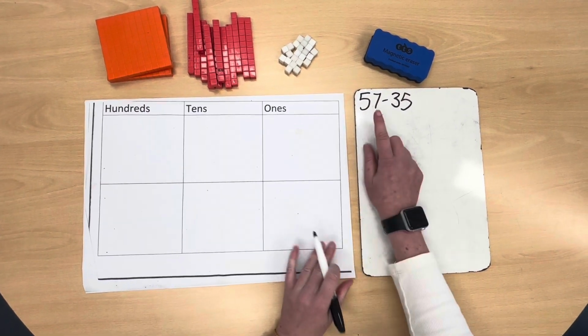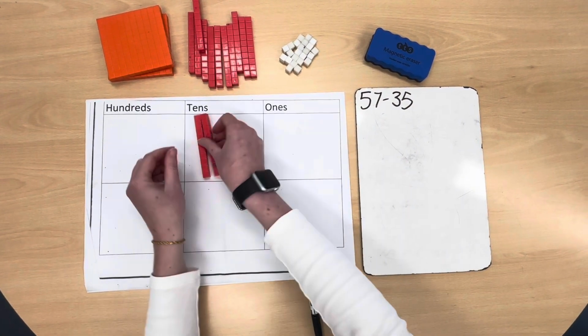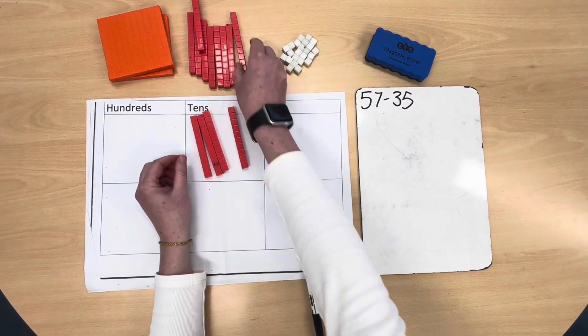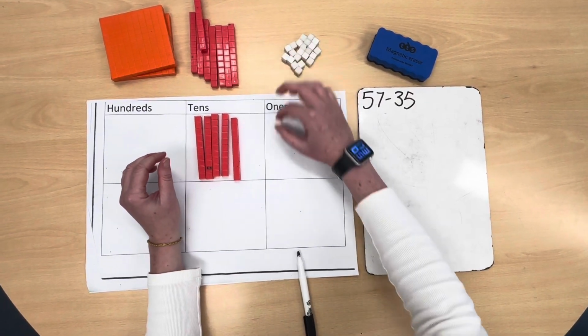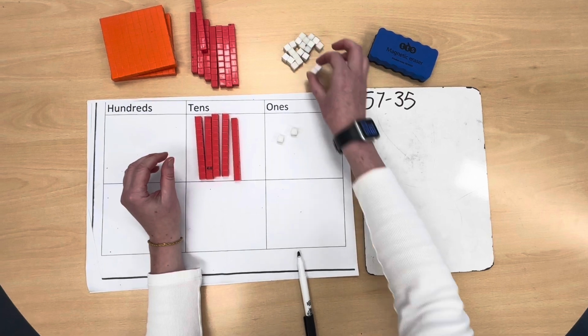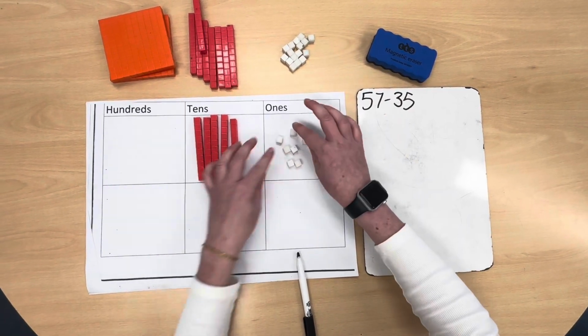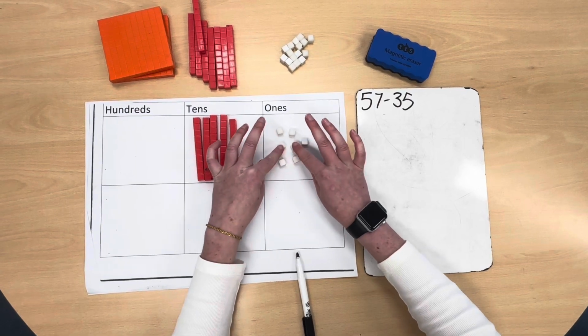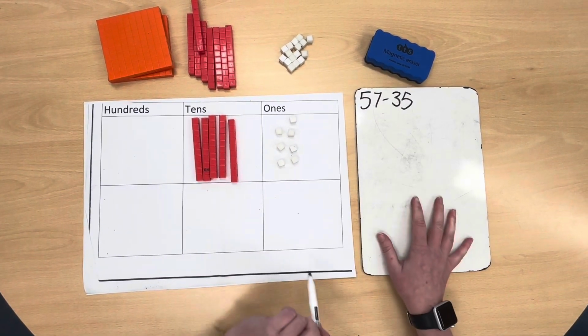My first step is to make the first number. 10, 20, 30, 40, 50. 1, 2, 3, 4, 5, 6, 7. I'm arranging them this way so it's easier to see how many I've got. Okay, 57 take away 35.